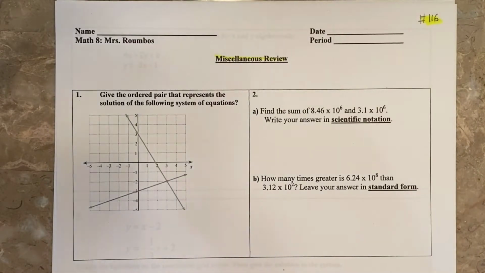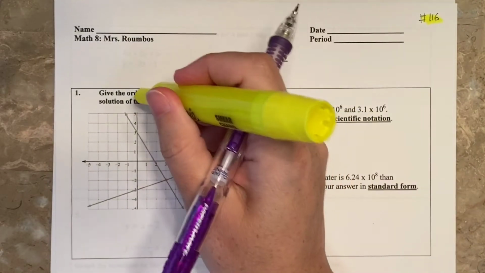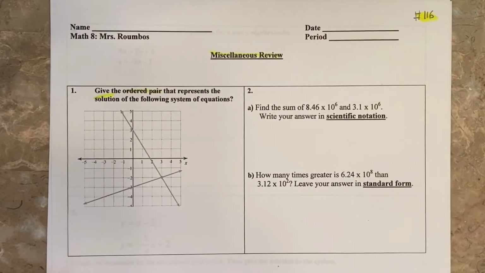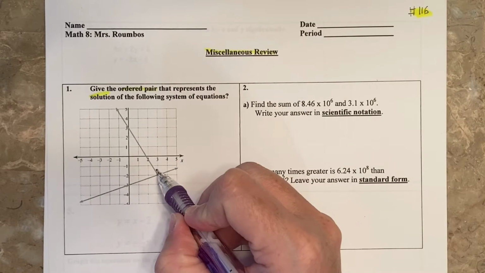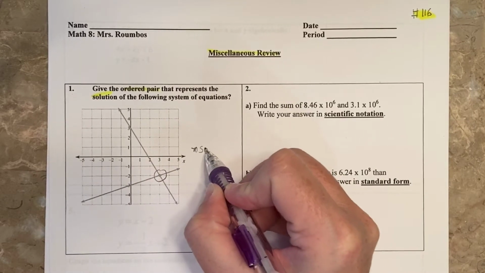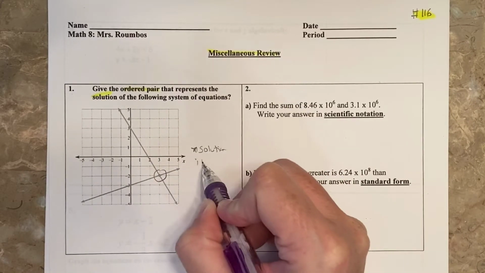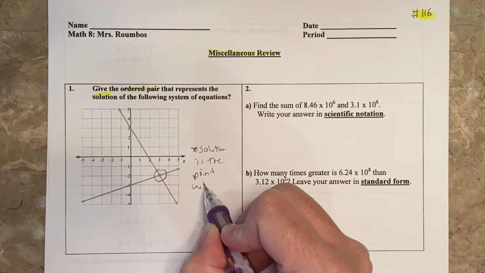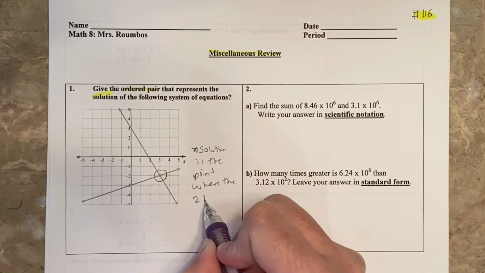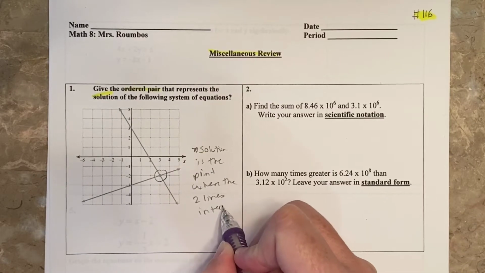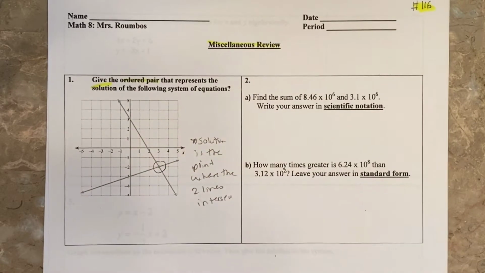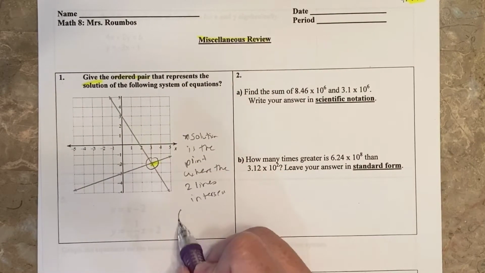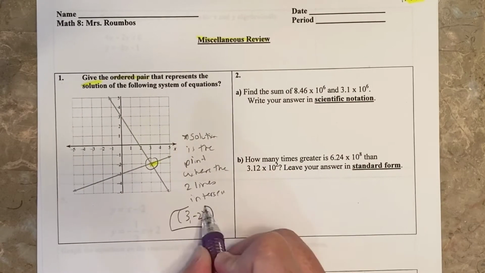All right, question number 1. Give the ordered pair that represents the solution of the following systems of equations. So whenever you have two lines that intersect, your solution is always going to be the point where the two lines intersect. So that would be this dot right here, this point. Your x value is 3, your y value is -2. So 3, -2 is your answer.